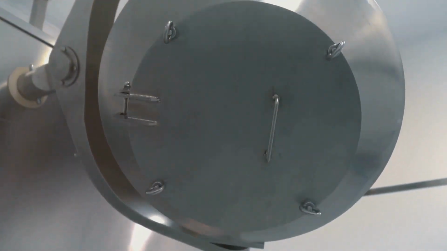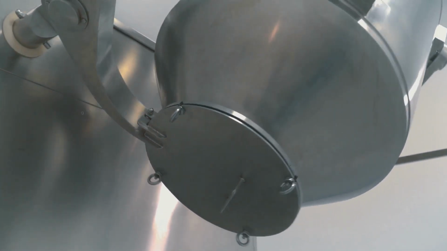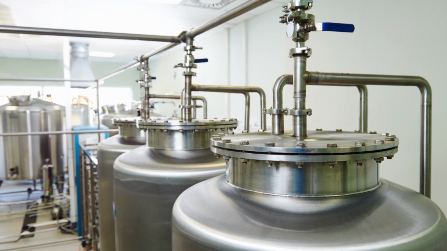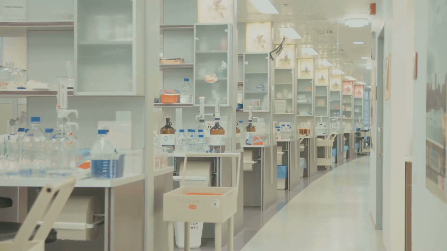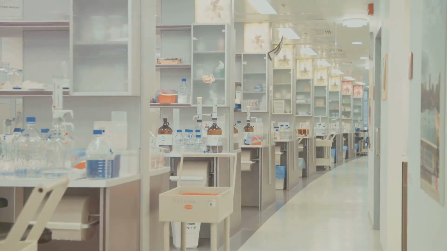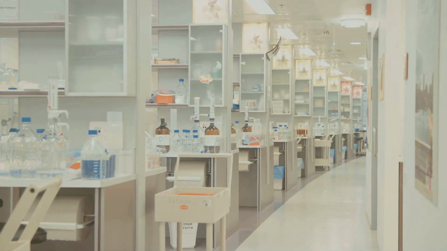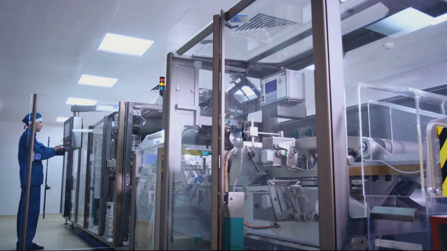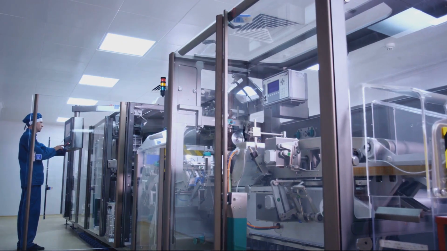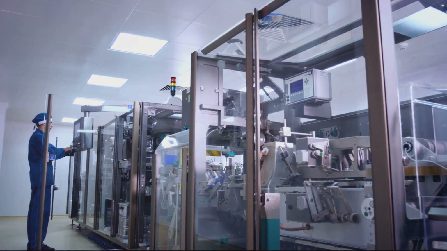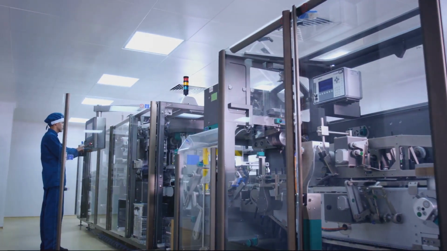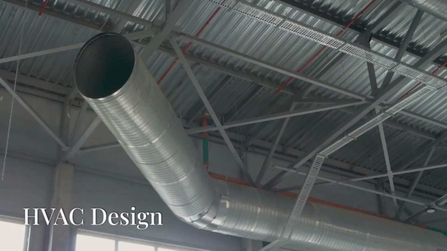surface materials, selecting materials that are easy to clean, resistant to corrosion, and suitable for the specific activities carried out in each area; lighting and ventilation, ensuring adequate lighting and ventilation to maintain a controlled environment. A well-thought-out facility design not only enhances productivity, but also ensures that high standards of hygiene and safety are maintained.